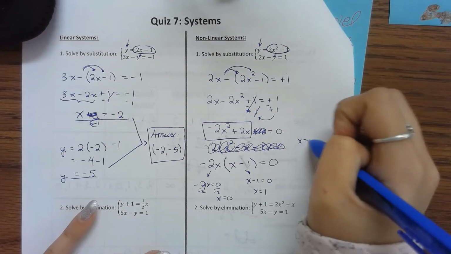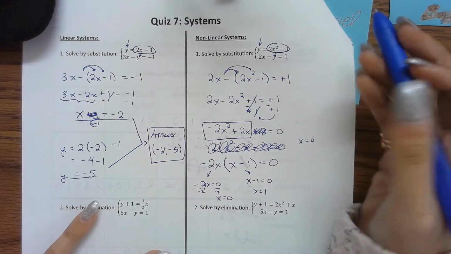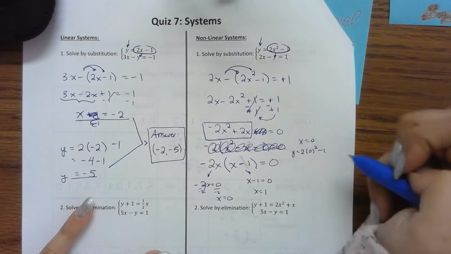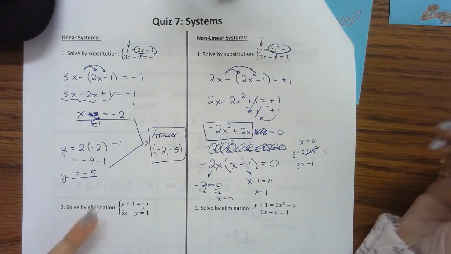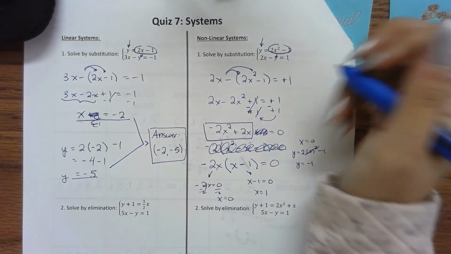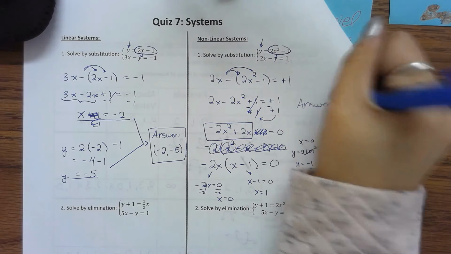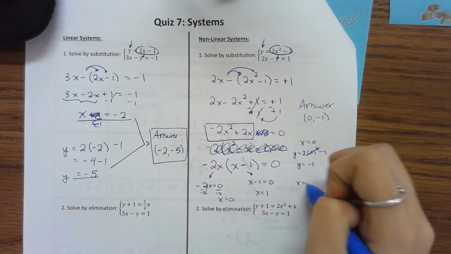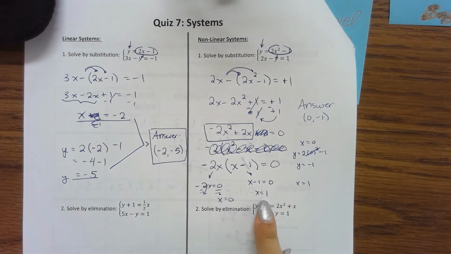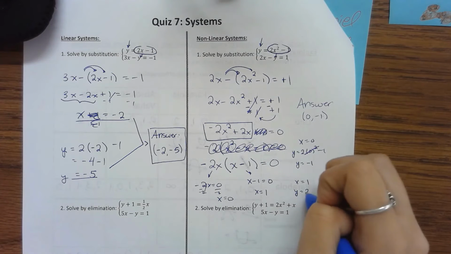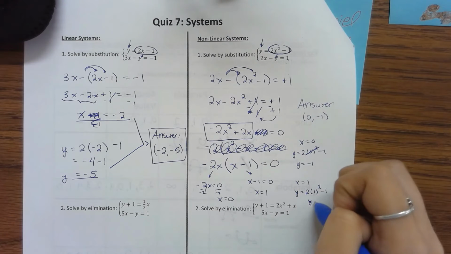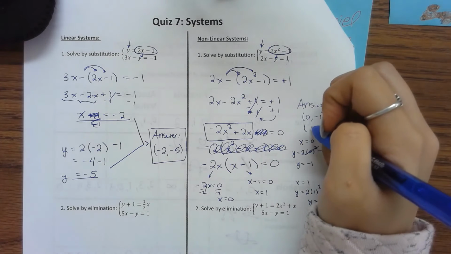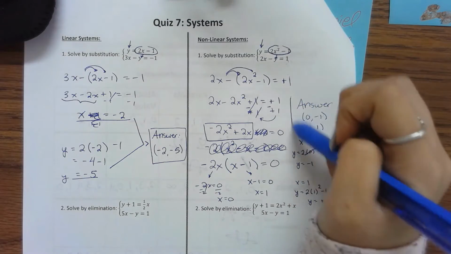So if I take the x equals 0, it doesn't matter which one I plug it in. I'm just going to plug it into the first one. We're going to do 2 times 0 squared minus 1. And I get y equals negative 1 with this 0 value. So far my answer consists of 0, negative 1. And I'm going to do the same thing with my other answer, my x equals 1. I'm going to plug it in. 2 times 1 squared minus 1. And that becomes 2 minus 1, which is just 1. So our last answer is 1, 1.